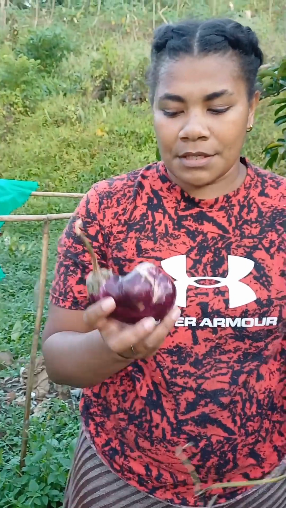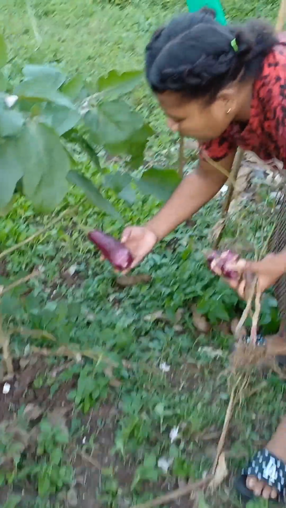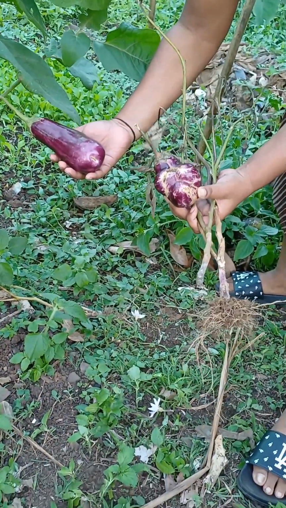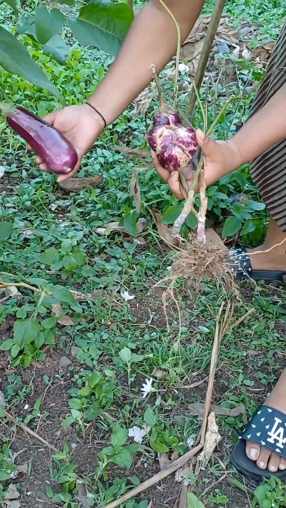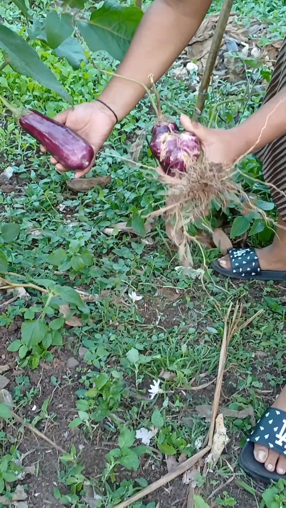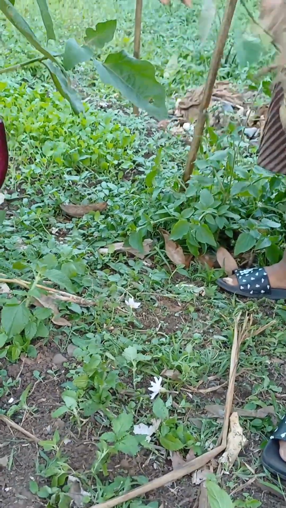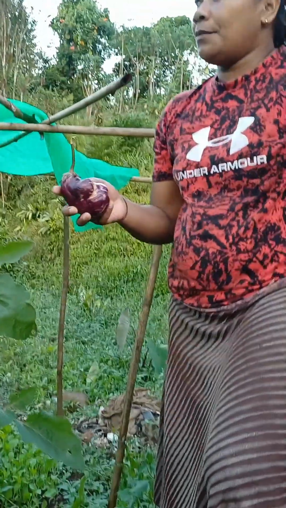You can see the shape, it's not like this shape. So the shape of the eggplant should be like this. It should not be like this. This is caused by the disease or the pest that is inside these plants, causing it to be in this shape. The shape is disordered and even unhealthy.